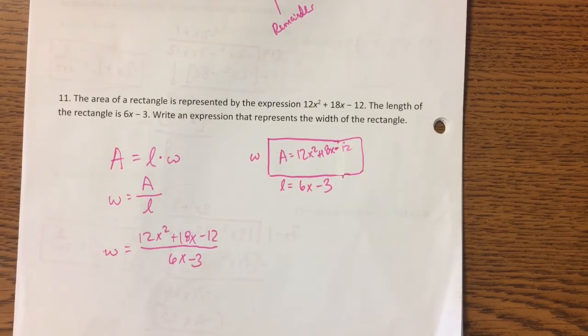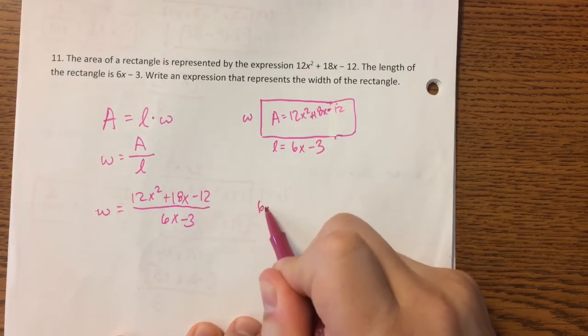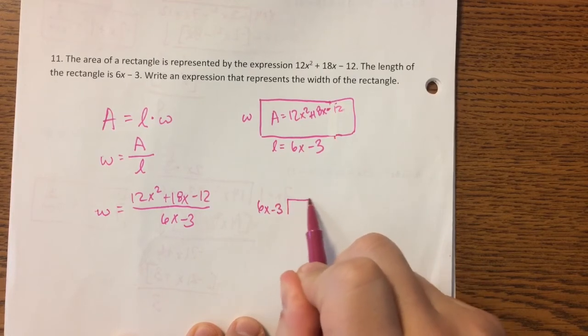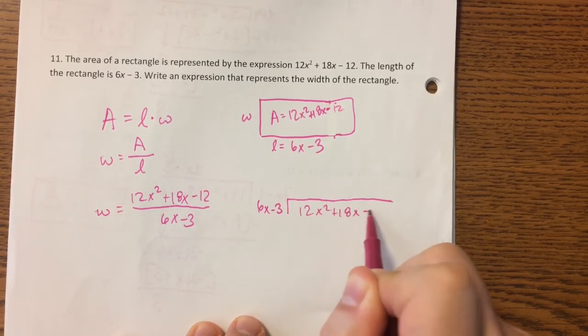Whatever I get after I divide that is going to be my width. And so now we can actually do the division. So 6x minus 3 is my divisor. My dividend is 12x squared plus 18x minus 12.